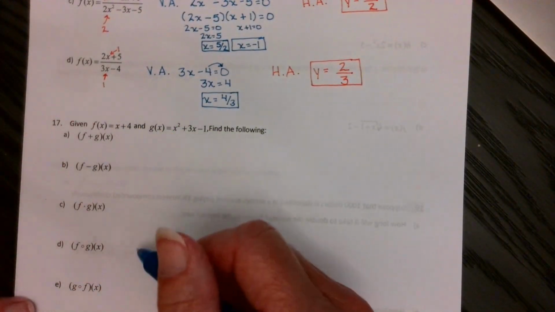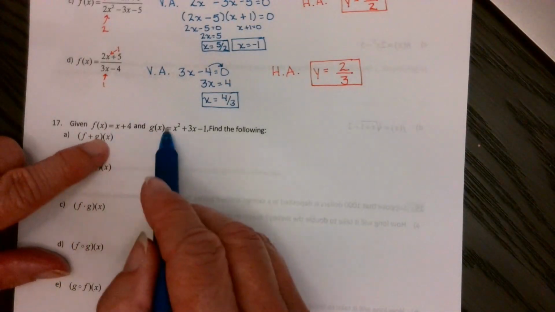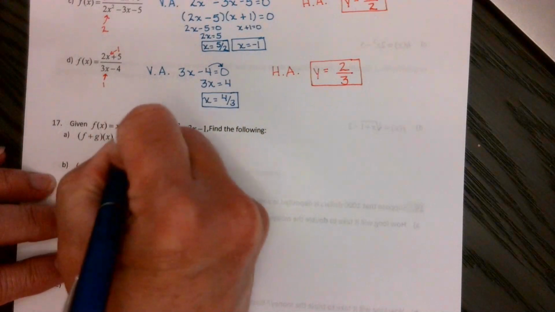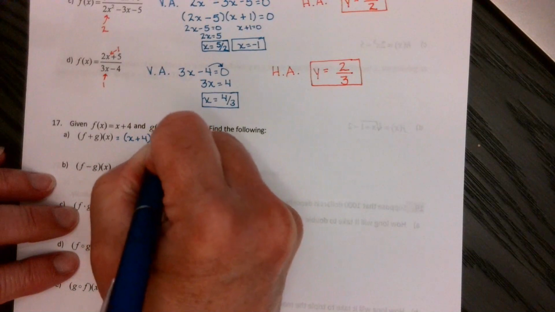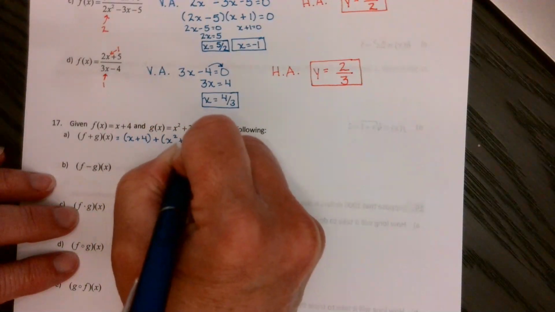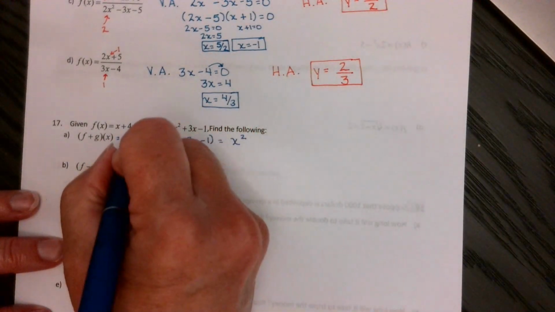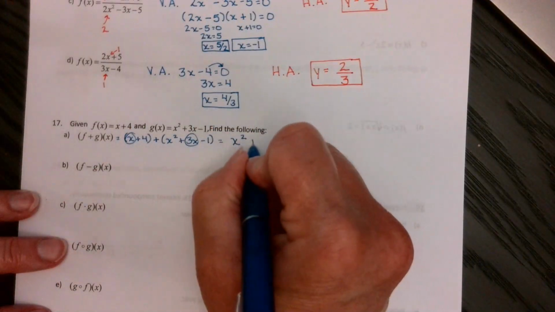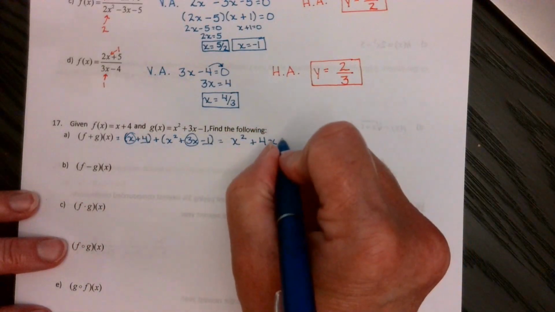This is bugging me. I'm just going to put it like that because I did all these down here. All right, this one right here, these should not be really that hard. This just means you're going to take function f and add it to function g. So you're going x plus 4 plus x squared plus 3x minus 1, and combine your like terms. I'm going to start with my x squared. I have x and 3x, which gives me 4x. 4 minus 1 gives me 3.